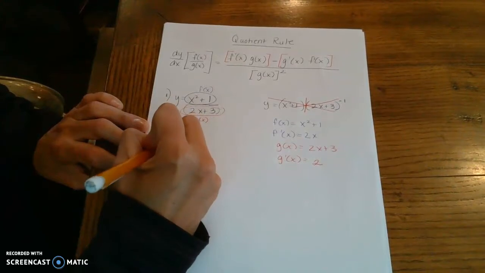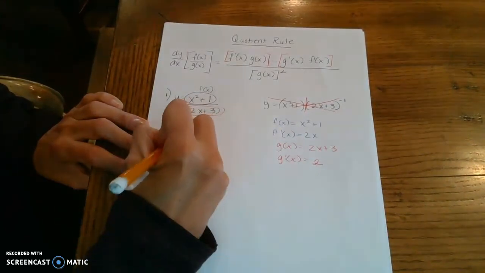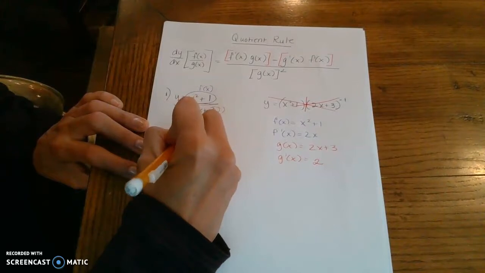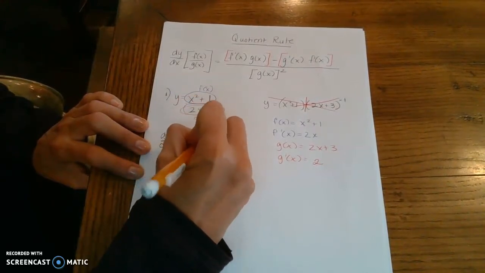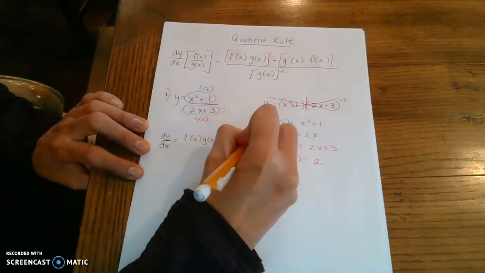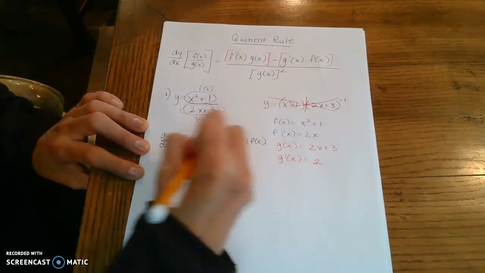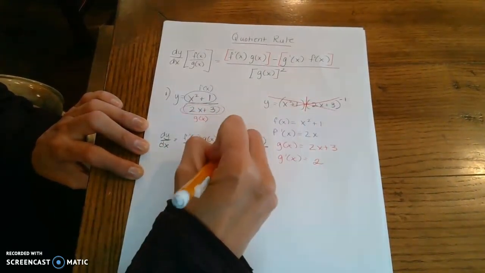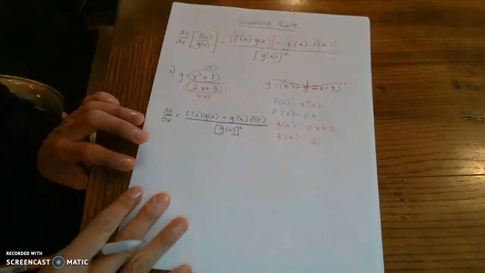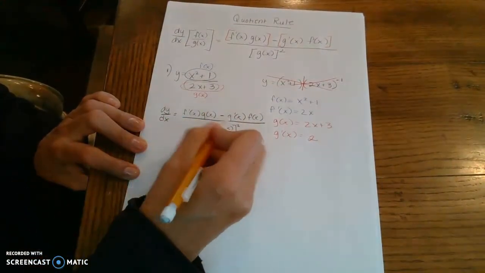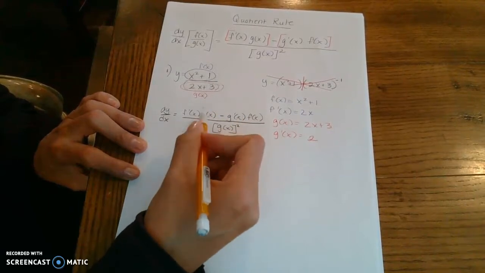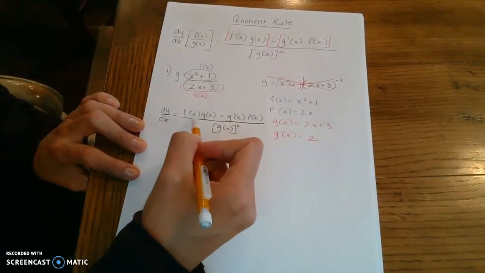I always like to write, especially in the very beginning, the rule. And so the derivative is the derivative of the first times the second minus the derivative of the second times the first all over the second function squared. Okay, so I like for you to say that out loud to yourself a couple of times, and that's how you keep it memorized in your head what the steps are.